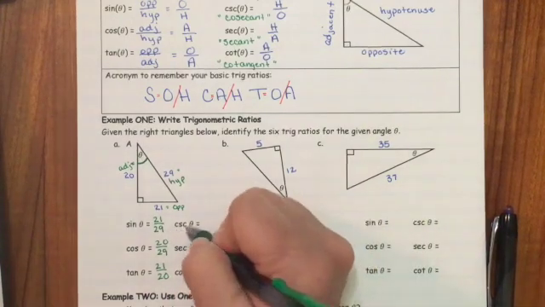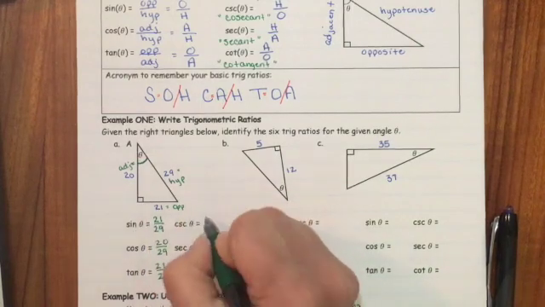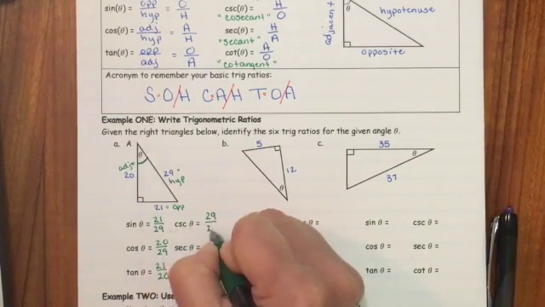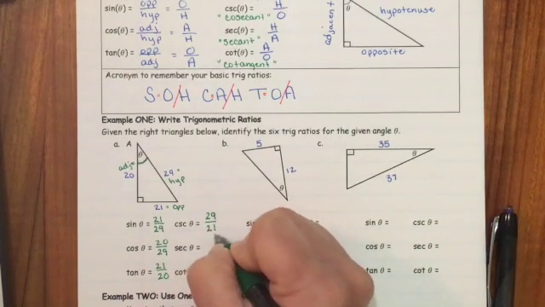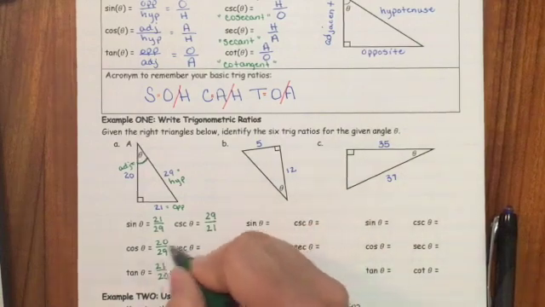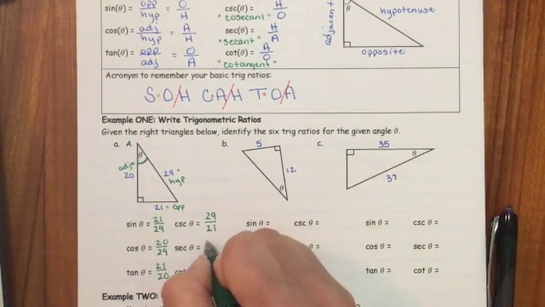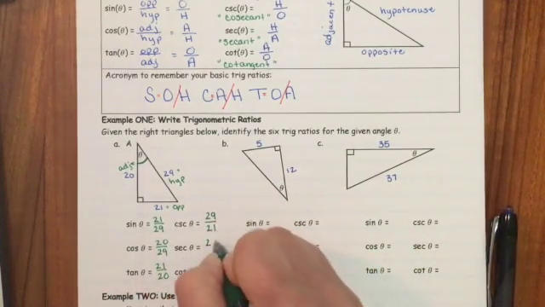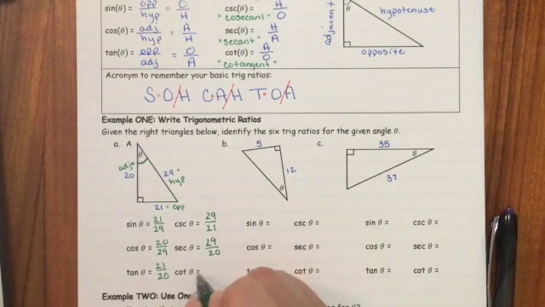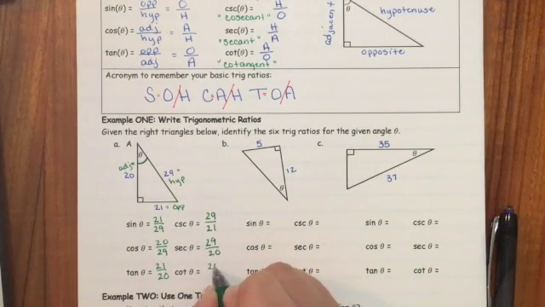Okay, and all we have to do for the reciprocals is to interchange the numerator and the denominator. So because cosecant's the reciprocal of sine, I'm going to rewrite this ratio as 29 to 21. That's the cosecant, the reciprocal of sine. Secant's the reciprocal of cosine. I'm going to rewrite this ratio as 29 to 20. Cotangent's the reciprocal of tangent. We'll rewrite this ratio as 20 to 21.